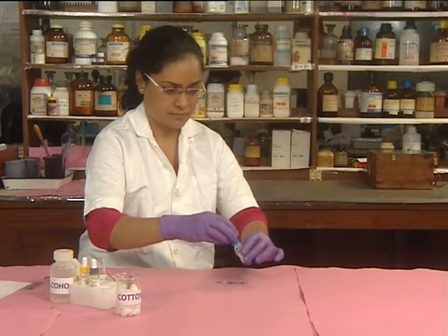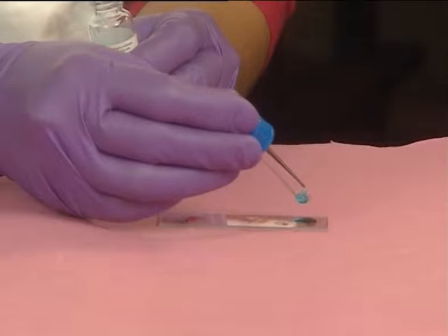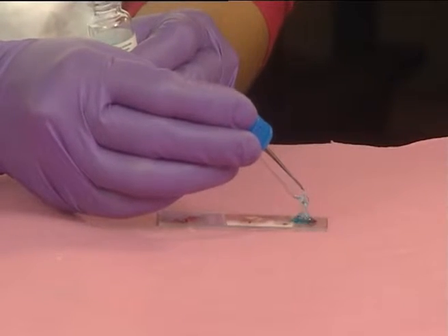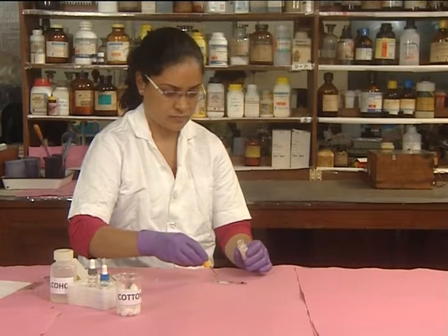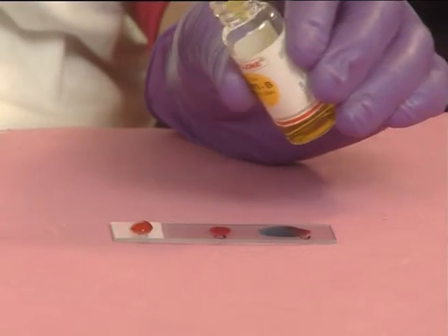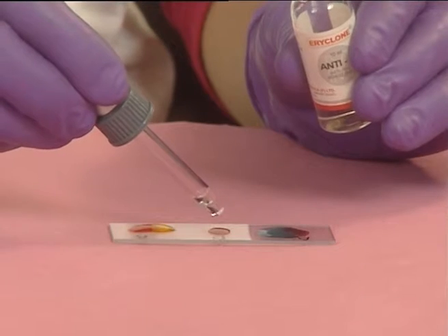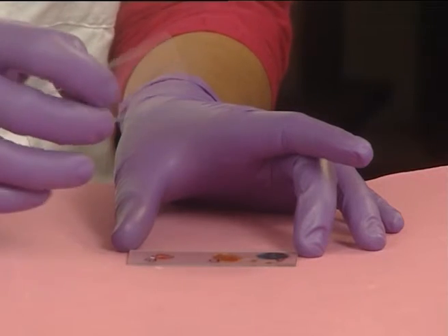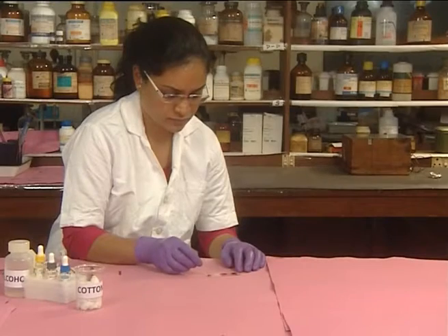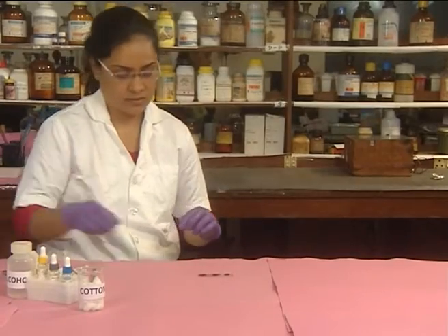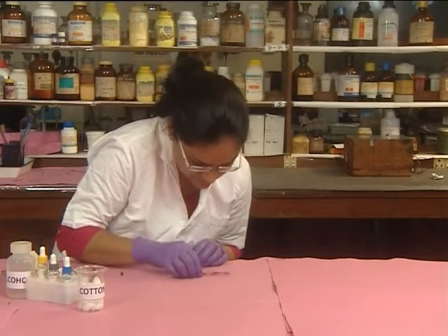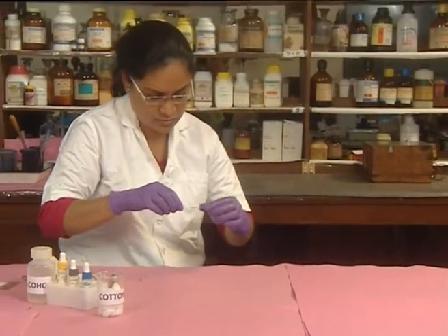Add 1 drop of anti-A serum to the A side. Add 1 drop of anti-B serum to the B side and 1 drop of anti-D to the D side. Spread each mixture over an area of about 0.75 inch in diameter. Observe the slide for any agglutination of red cells.